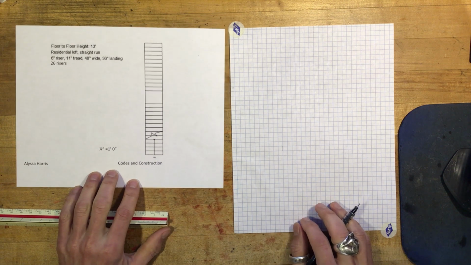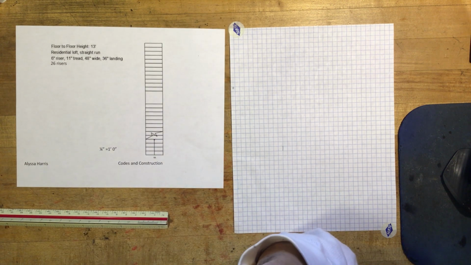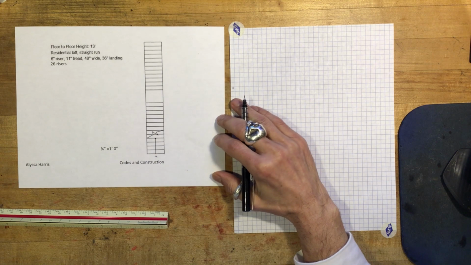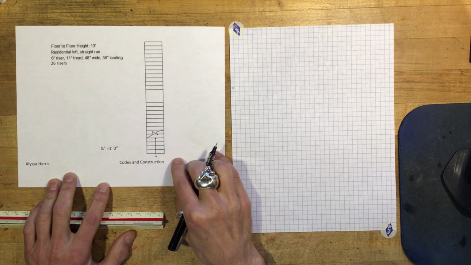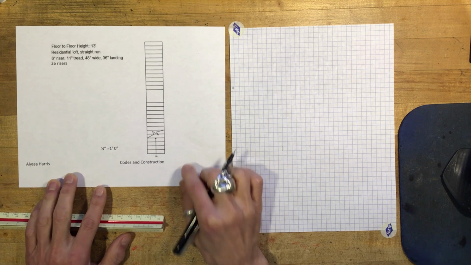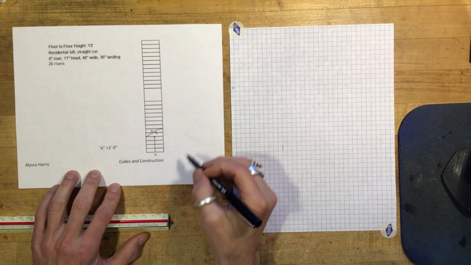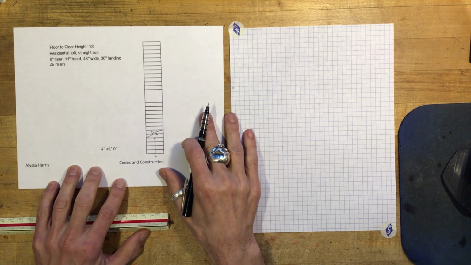We're going to solve the stair problem. I'm going to show you how to draw a stair. I'm using Alyssa Harris's submittal here. This is a good start. I want to explain a couple of things. So let's talk about what we're looking at here.